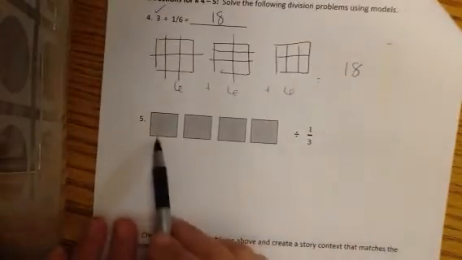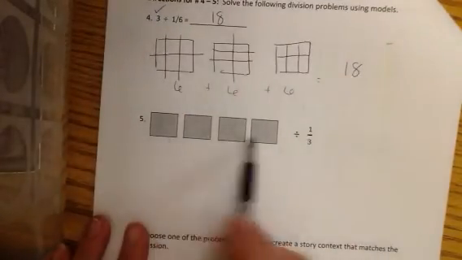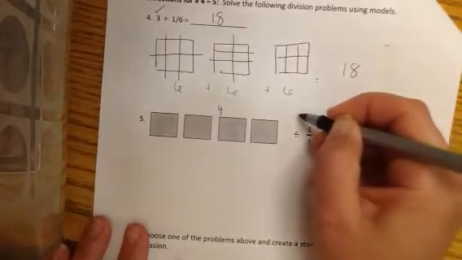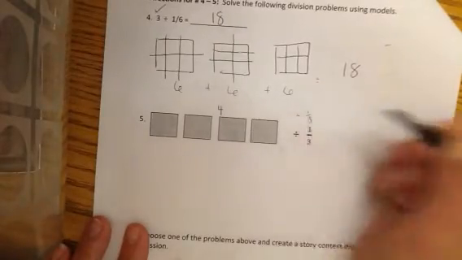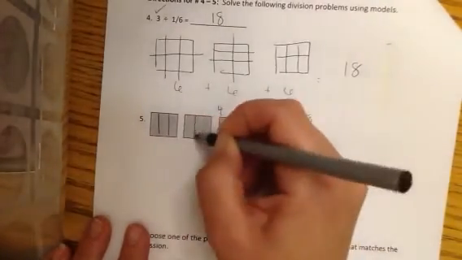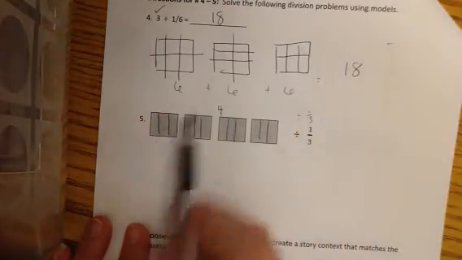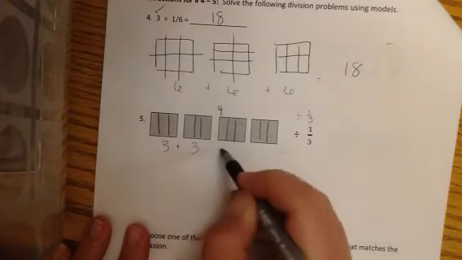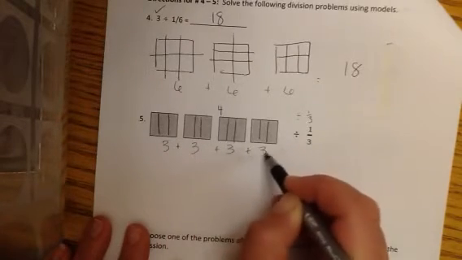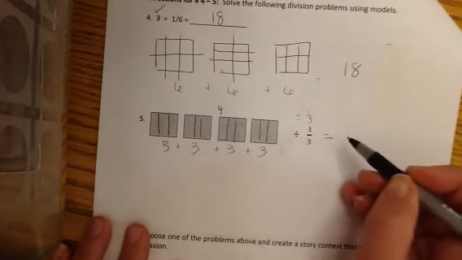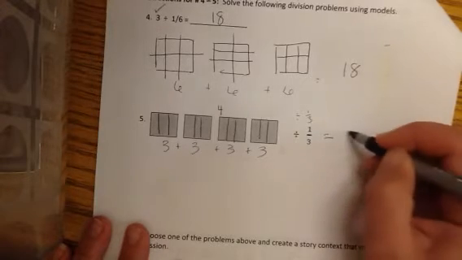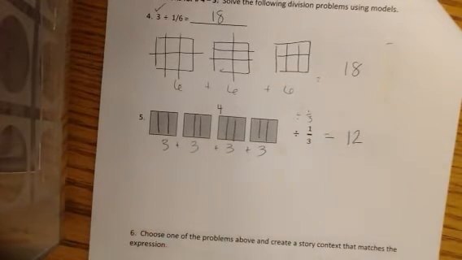So this one, they've done it for you, but instead of numbers, they've done the model. You have 4, and you're dividing it into thirds. So I'm going to split them into thirds. How many total parts do I have? 3 parts, plus 3 parts, plus 3 parts, plus 3 parts equals 12 parts. So now I need to create a story problem that matches this.